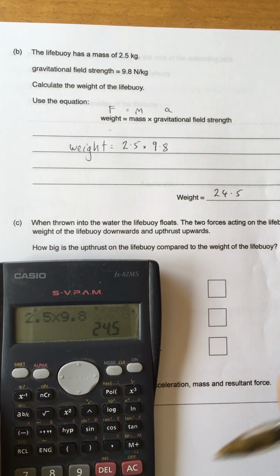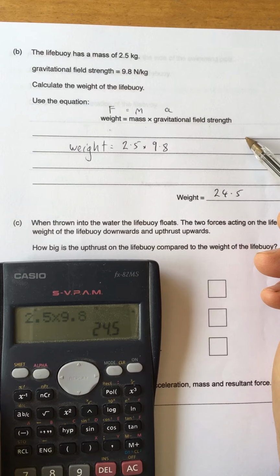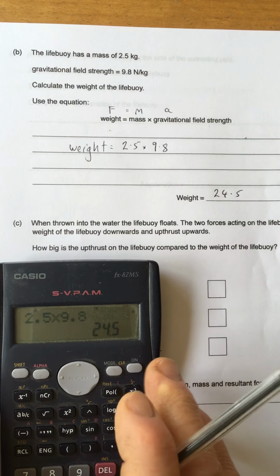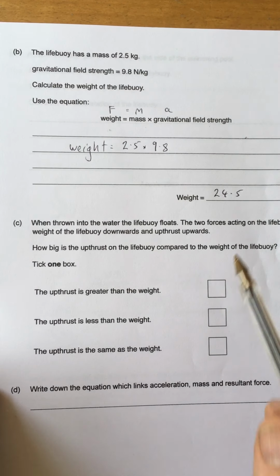And again, several of you will do your answering up here somewhere with lots of scribbling out and changes of mind, and then you never put the answer down here. Help the examiner to give you the marks.